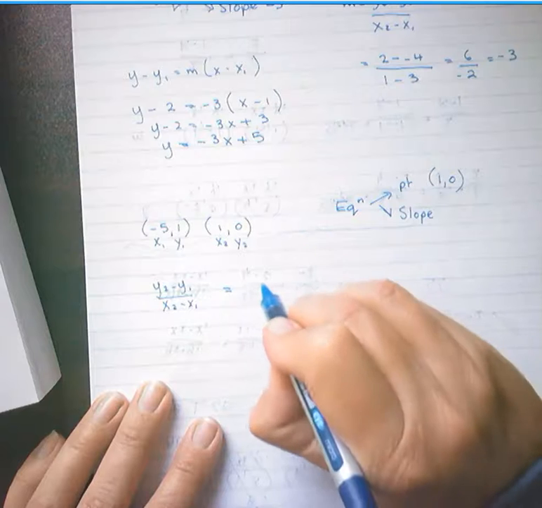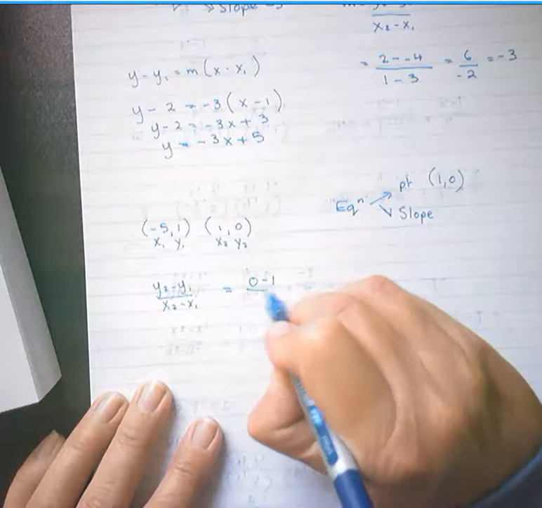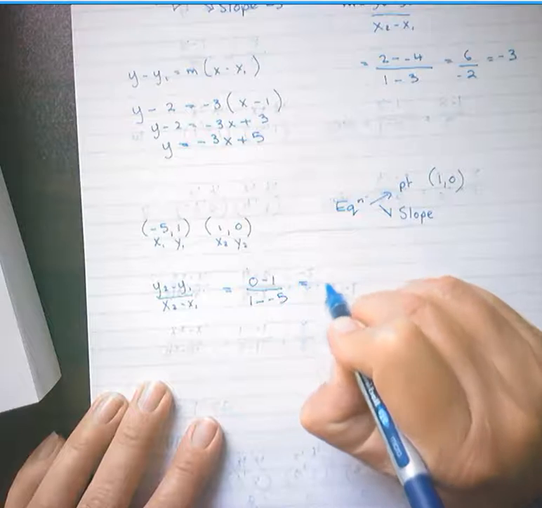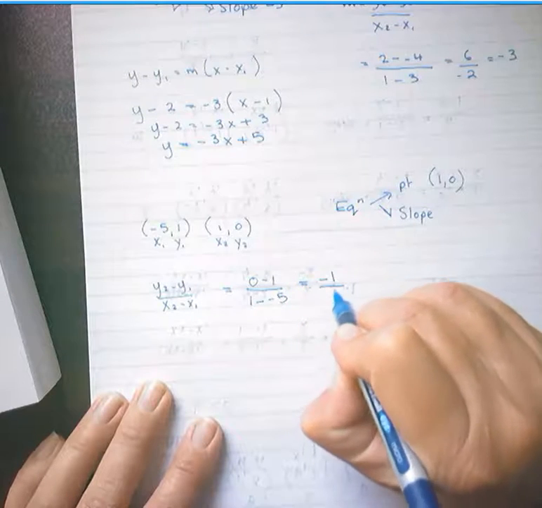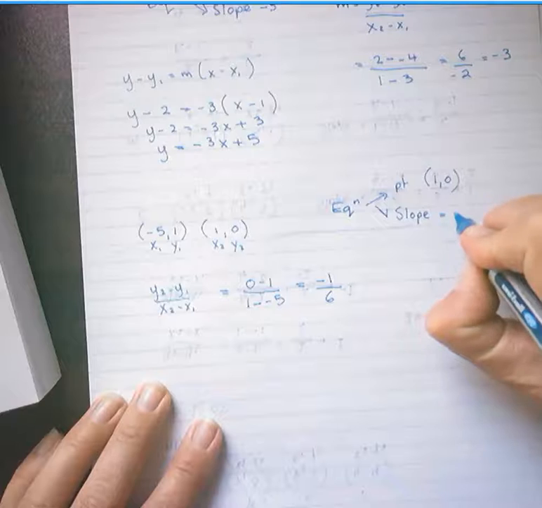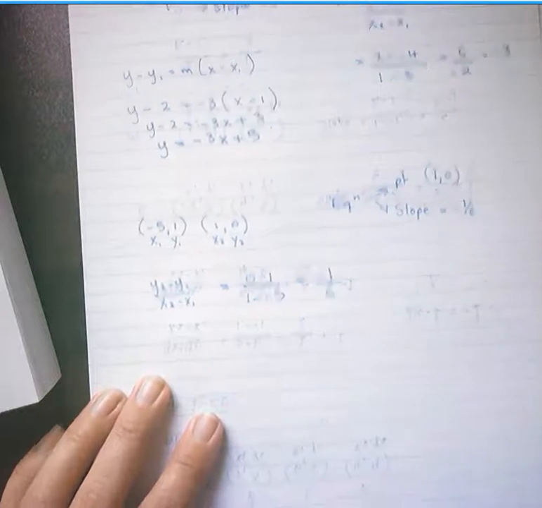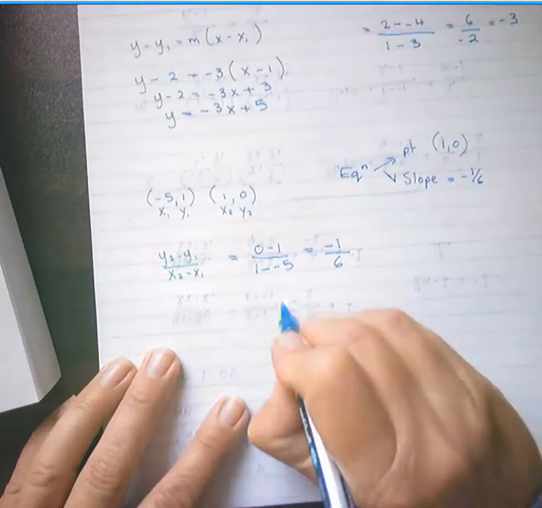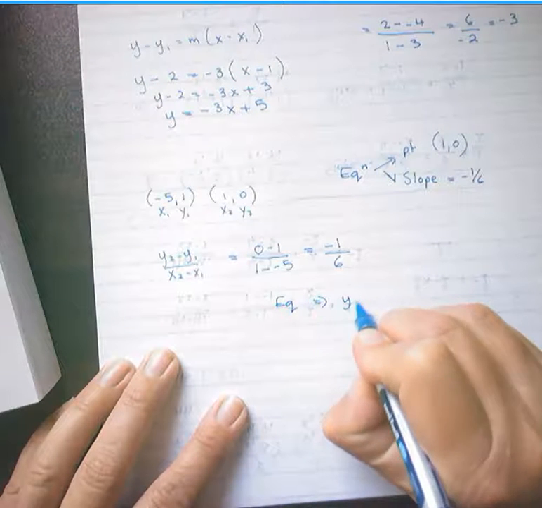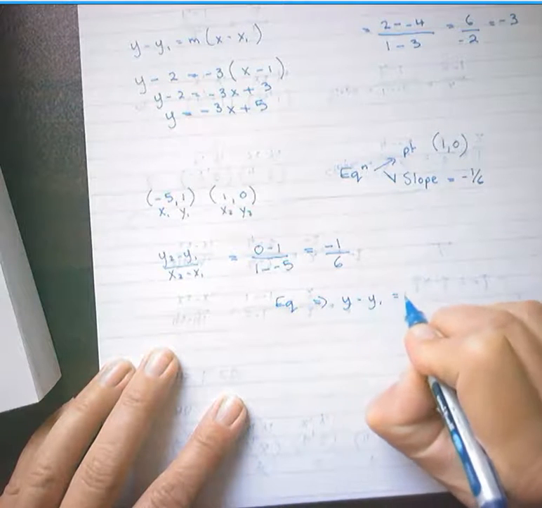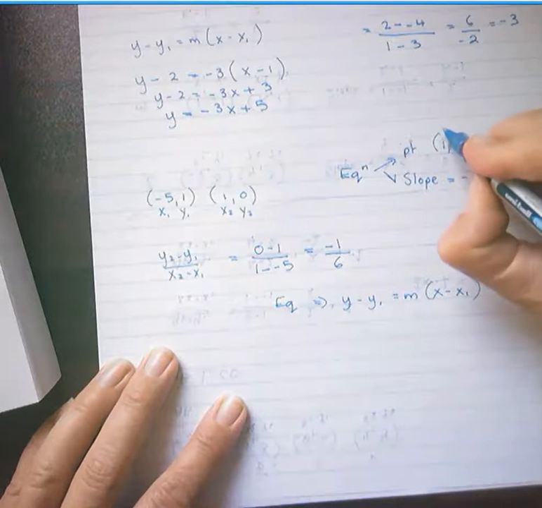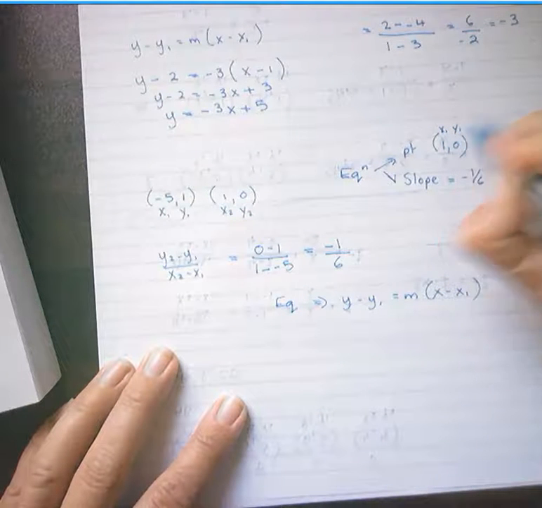So I plug in my values. I'm getting 0, take away 1, over 1, take away 5. So I get minus 1 over 6. That is my slope. So my equation is y minus y1 equals m(x minus x1). This is my x1 and y1 this time.